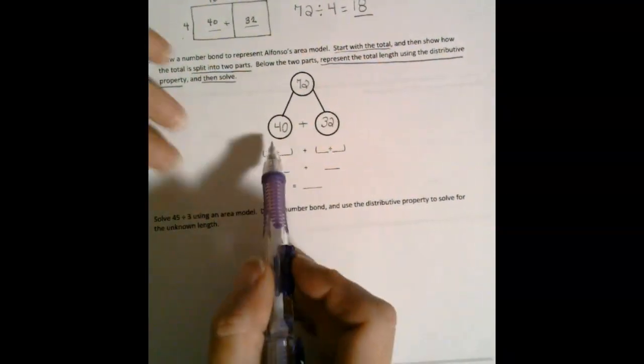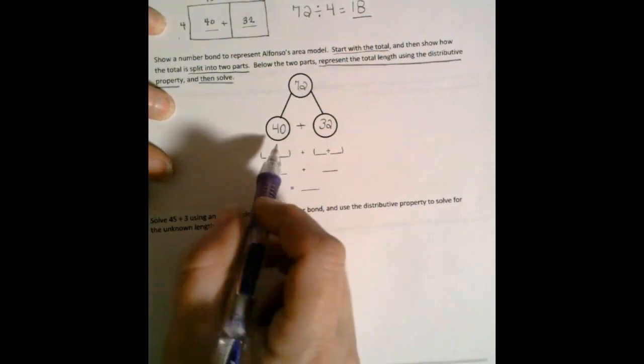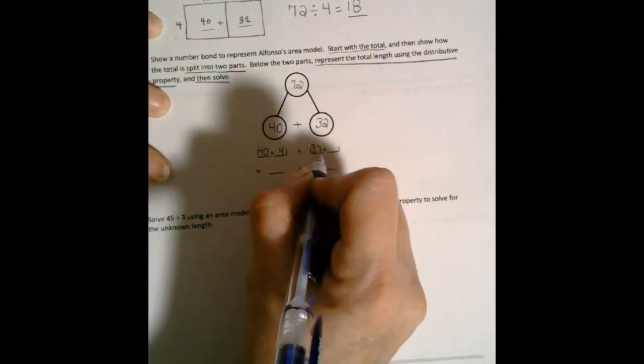So it's easy to break down 72 into 40 and 32 because you know those are both multiples of 4. So it's going to be easy to figure out what times 4 would give me 40. Or 40 divided by 4 is going to be easy to solve. And then 32 divided by 4, again, is going to be easy to solve.